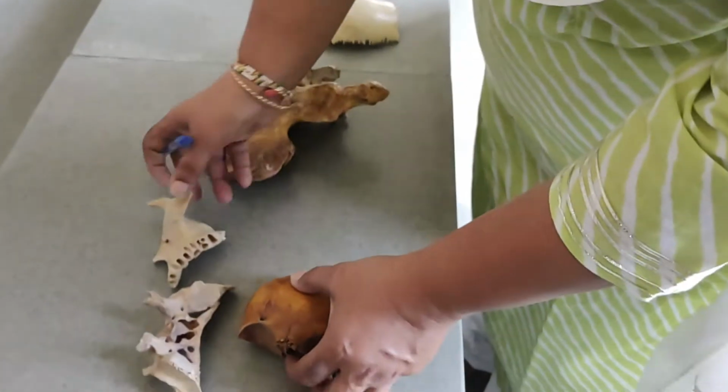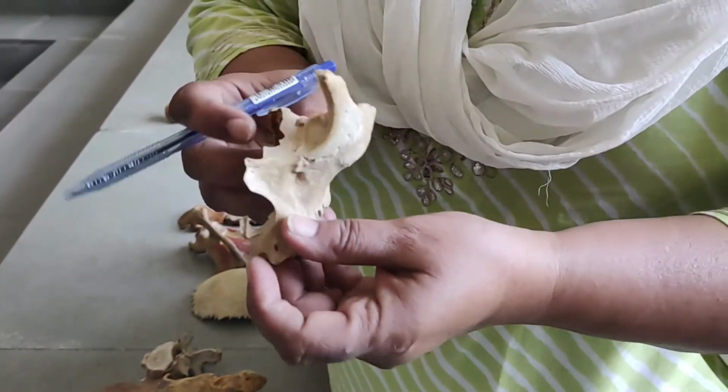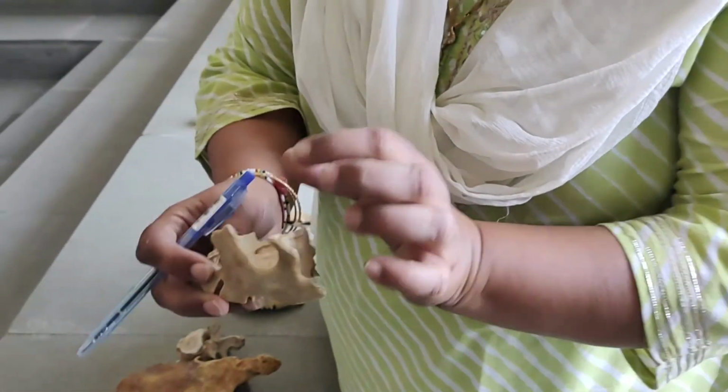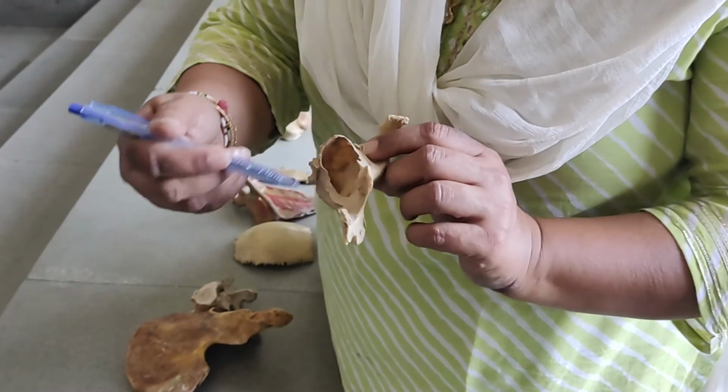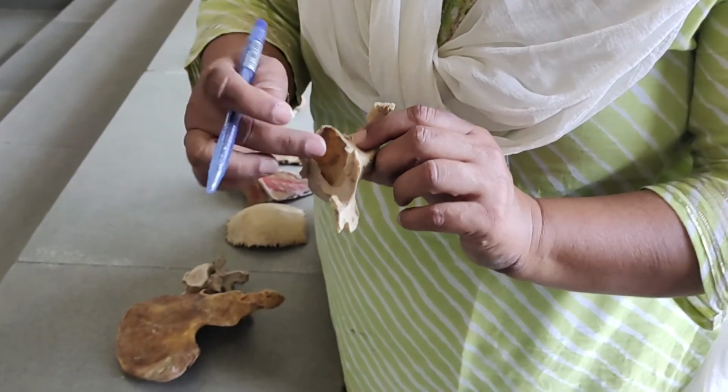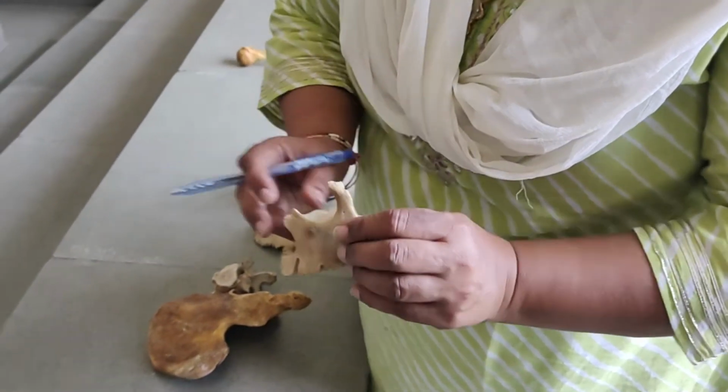The second example of pneumatic bone is the maxilla. There are pair of maxillary bones present on both the sides of nose. The maxilla is containing maxillary air sinuses. This is the largest air sinus of the skull.